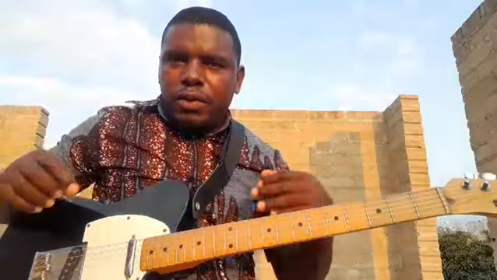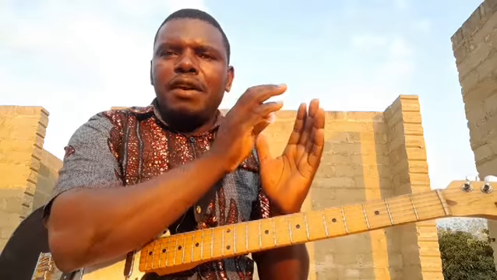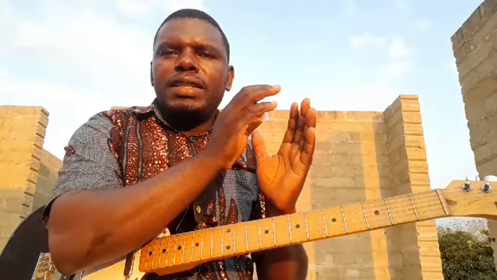Now also we have this thing we call relative minor and major key, and each major key has a relative minor, and each minor key has a relative major, and they share the same notes but arranged and played differently.